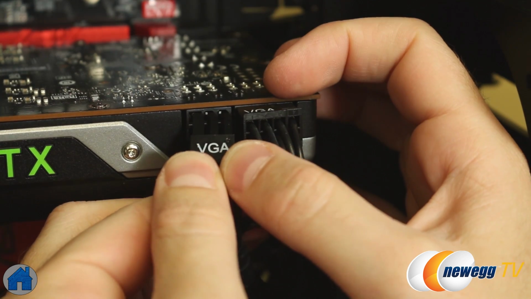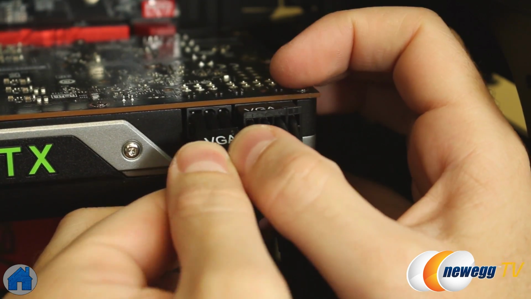You got an 8-pin going in right there, and then a 6-pin right next to it.